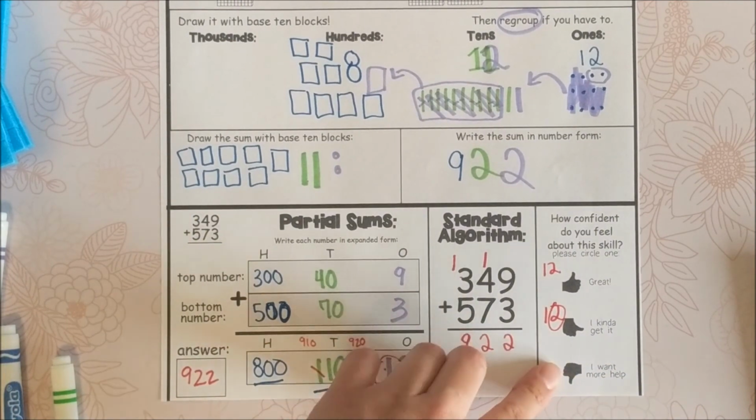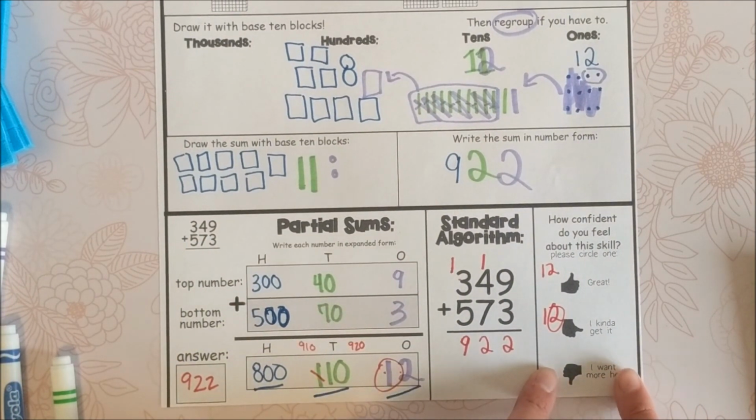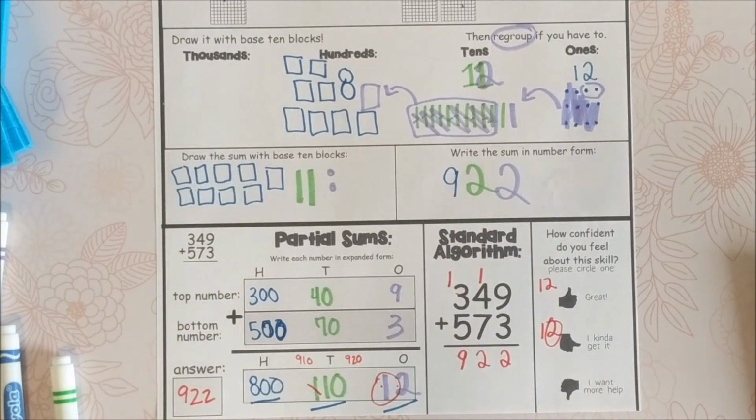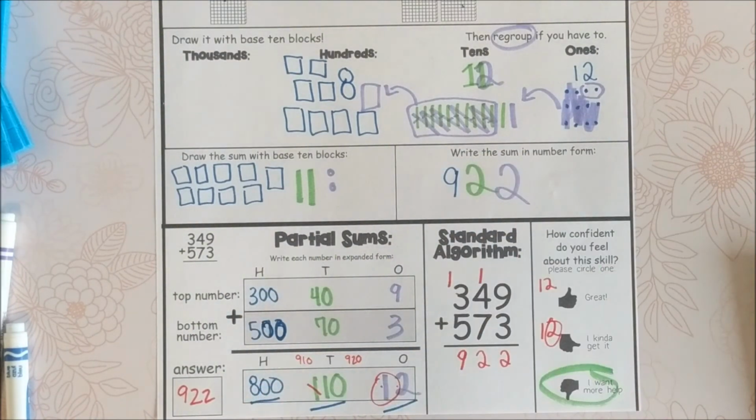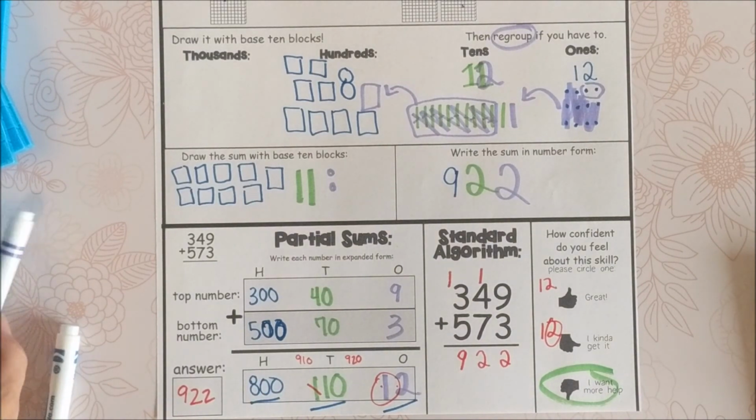Okay? And if so, that's completely normal. That's absolutely normal. We practice things a lot of times before we really understand them. And if you circle that you want more help, that's actually really great for me because then I know when I see you next that I can really help you so that you can feel more confident with this skill.